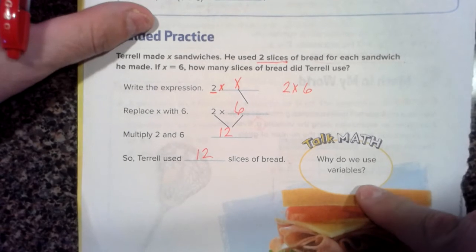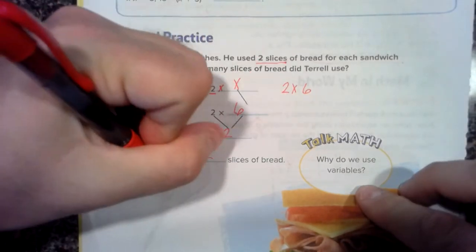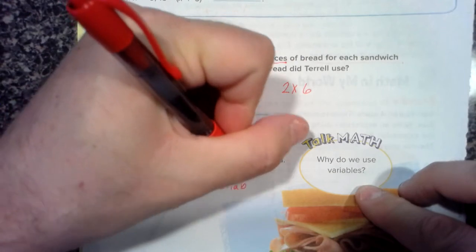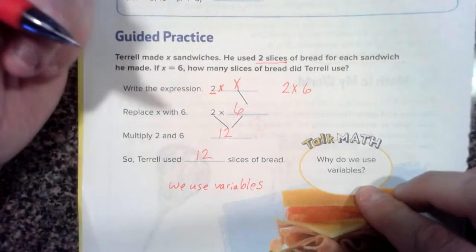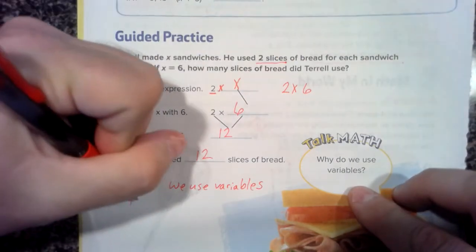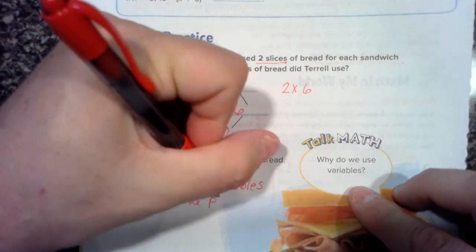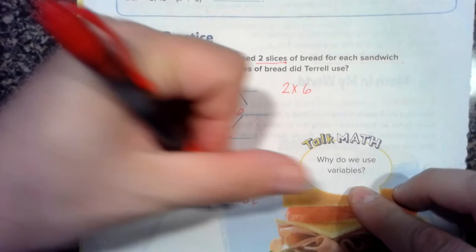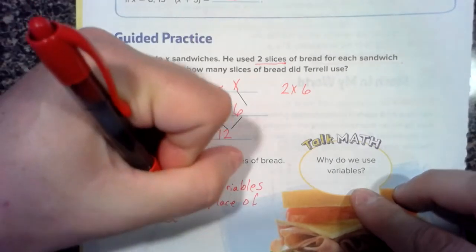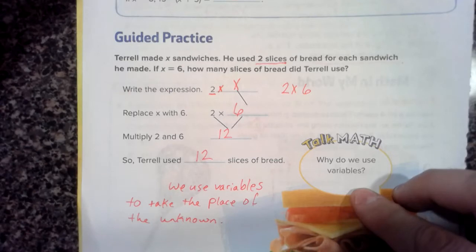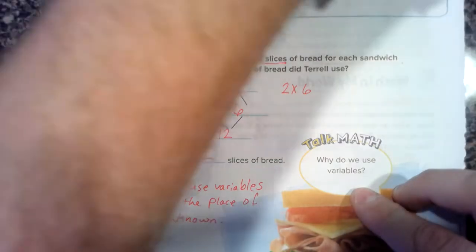And again, why do we use variables? Well, we use variables to take the place of the unknown. All right, so we use variables to take the place of the unknown.